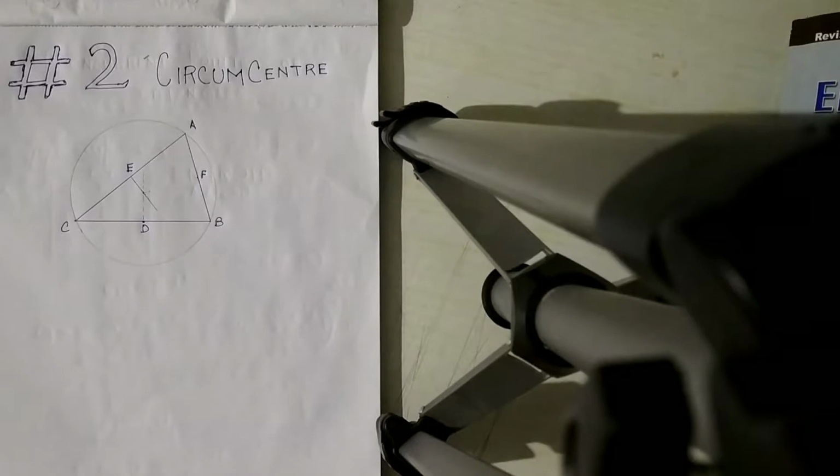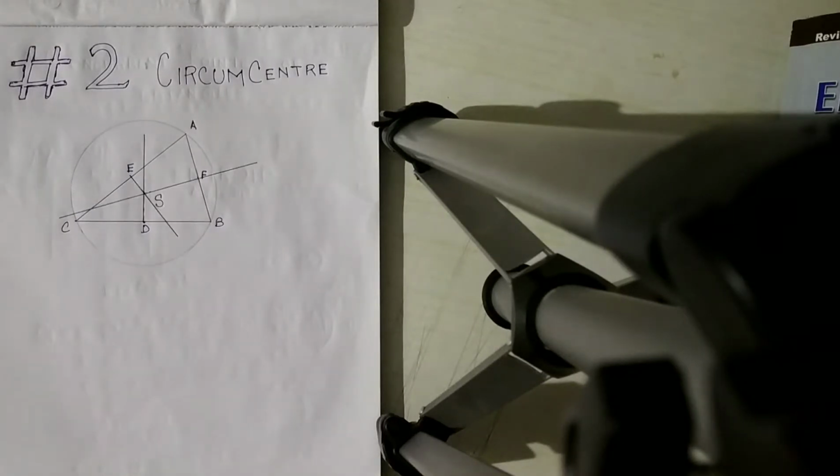Now unlike the centroid process, we do not draw medians. Here we draw the perpendicular bisectors of the sides, and the intersection of the perpendicular bisectors of the sides is the circumcenter or the center of the circumcircle, which is denoted by this point S. This does not have any formula. This has to be found out by geometry.